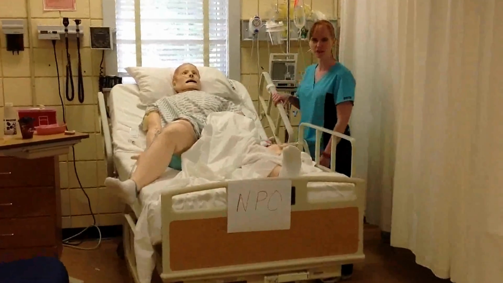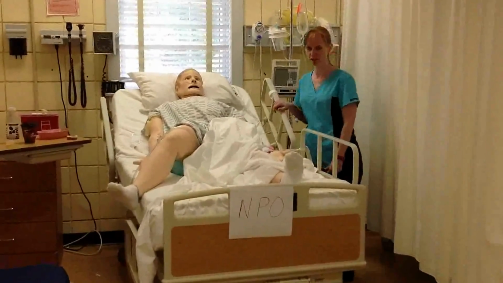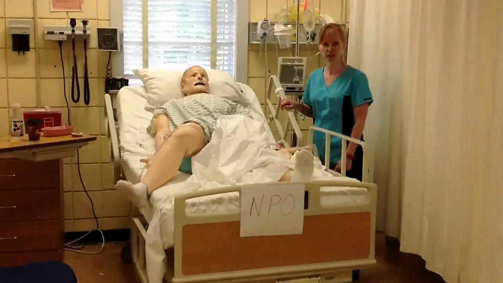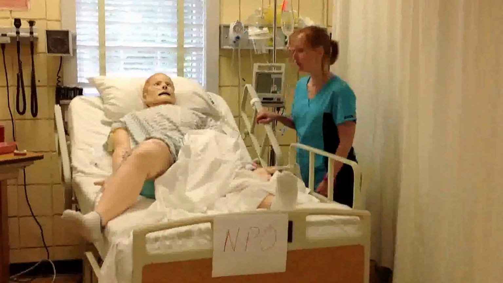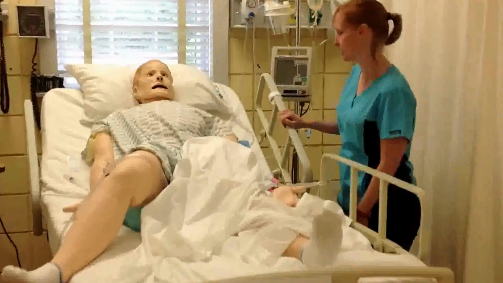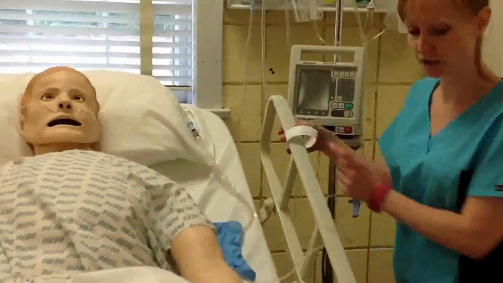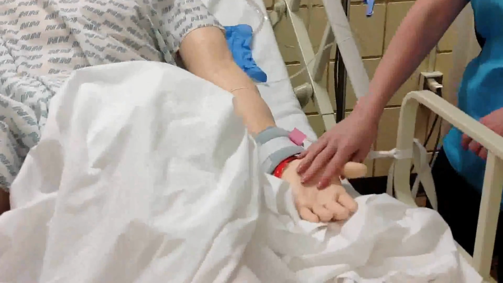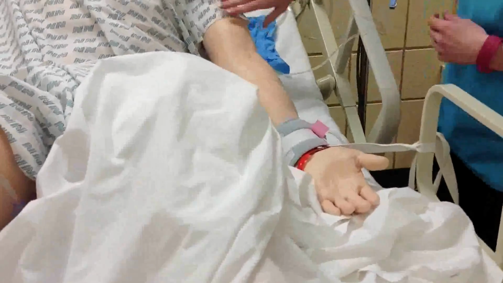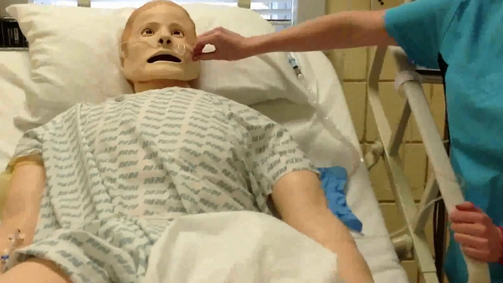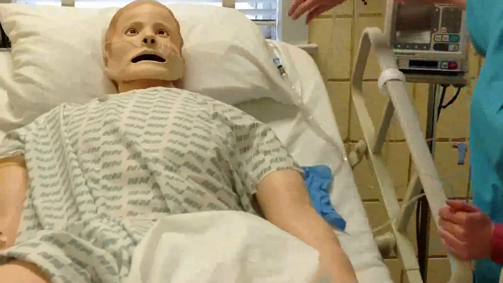This is the continuation of the NUR 111 concept of safety. We're now going to focus on the adult client and their environmental safety. To begin with this adult client, the proper ID band has been placed on the bed rail instead of on the client's arm. This client also has oxygen on, however it is on his face and not going into the proper location.